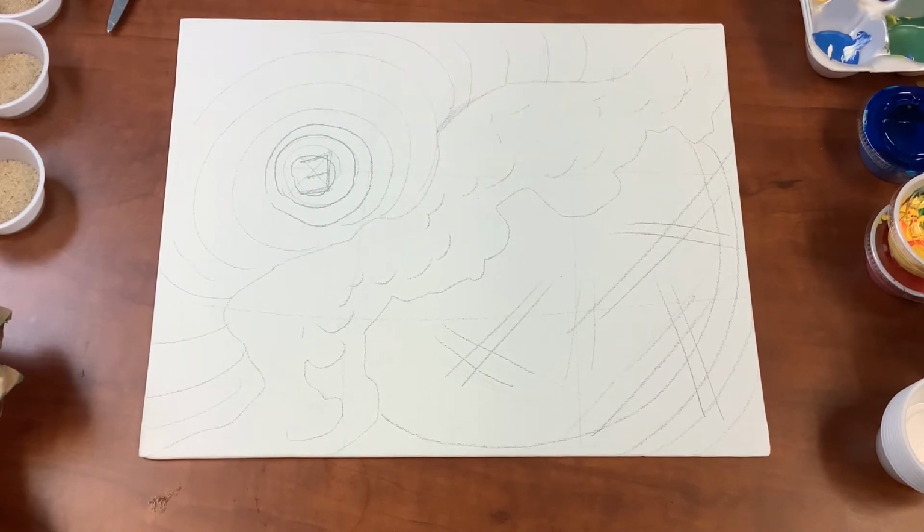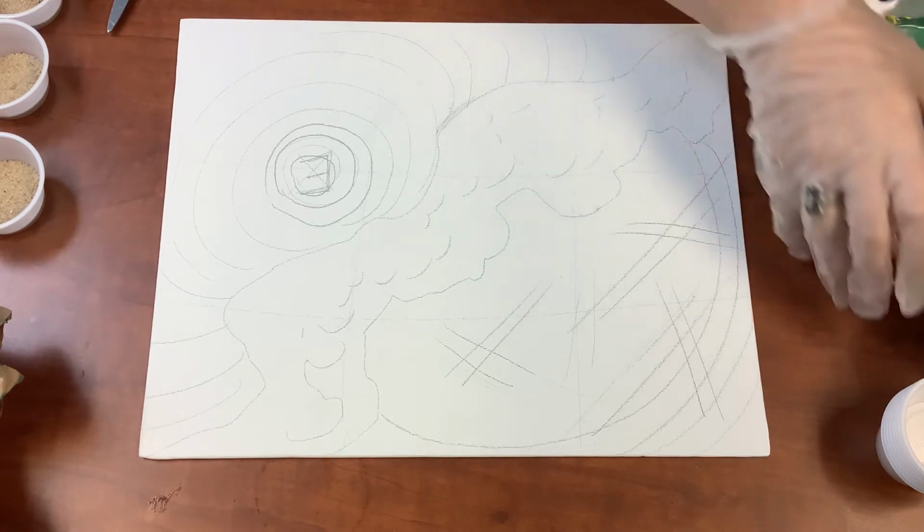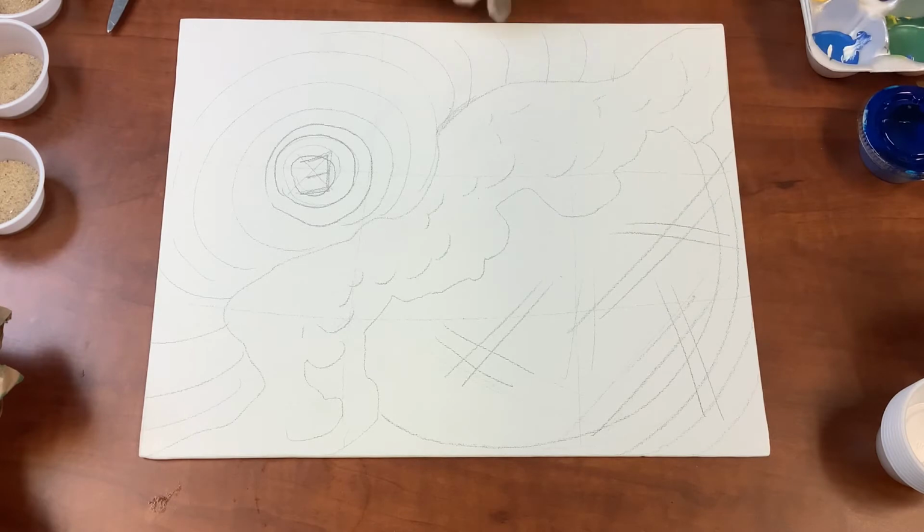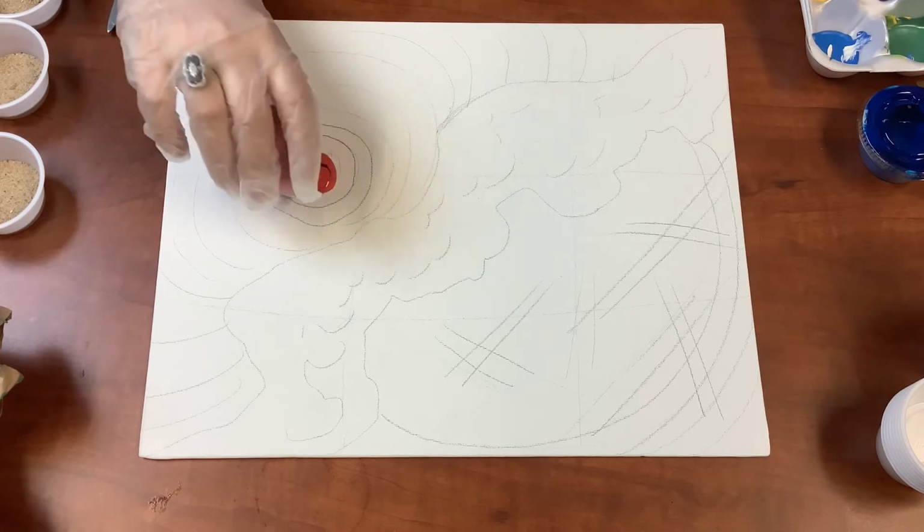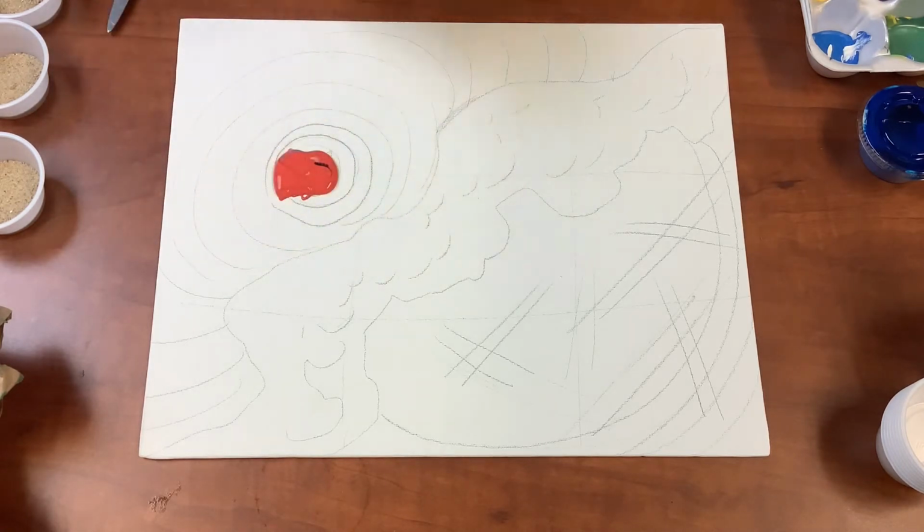So the first thing I'm going to do is I'm going to put down some warm colors in this area here like we discussed. I'm going to go straight in and I'm going to dump out some red there. Notice how thick it is. I'm happy with that. I like that it's thick.